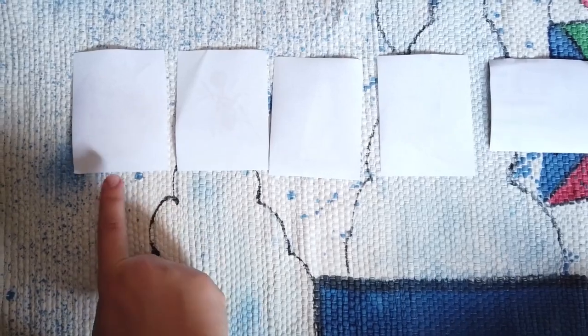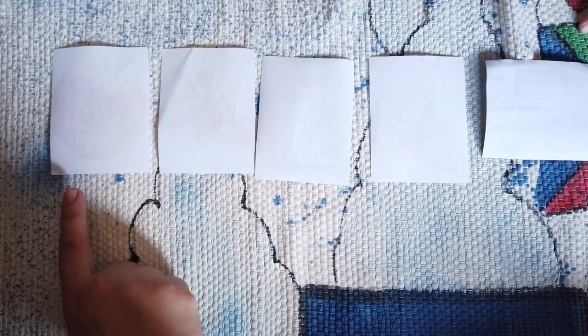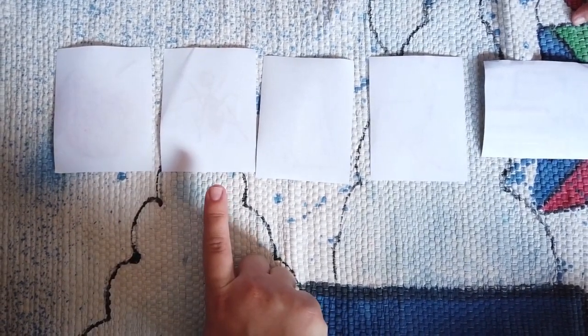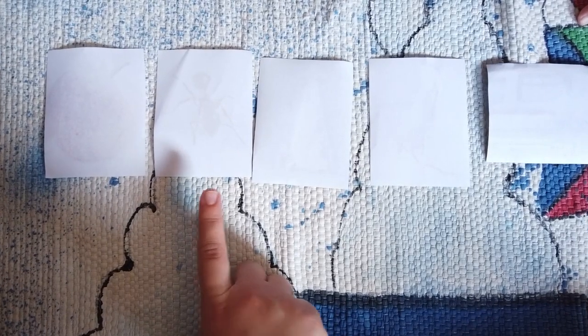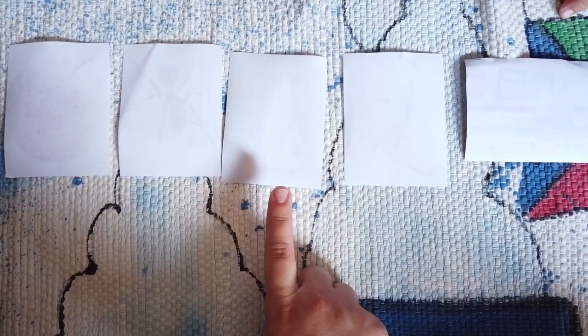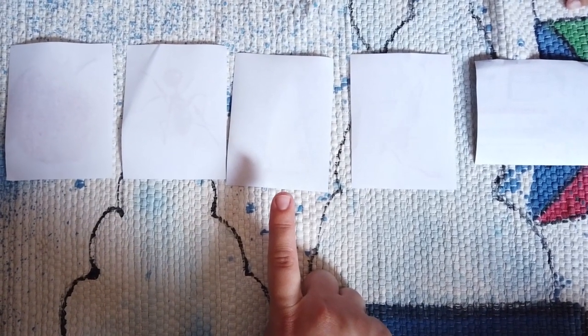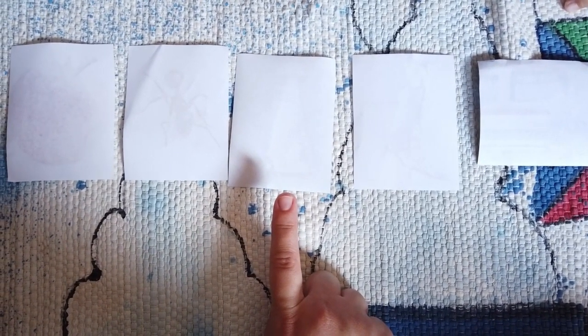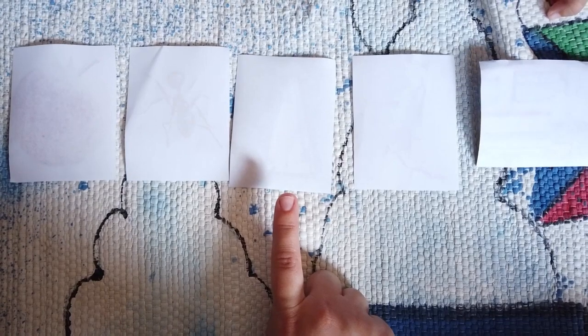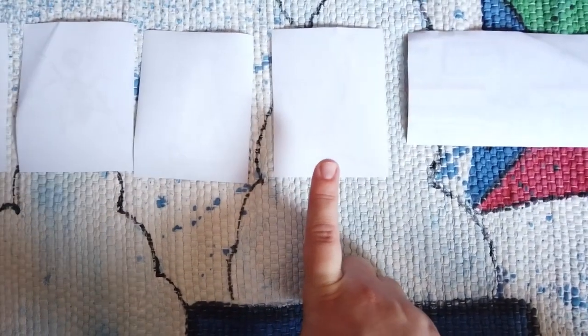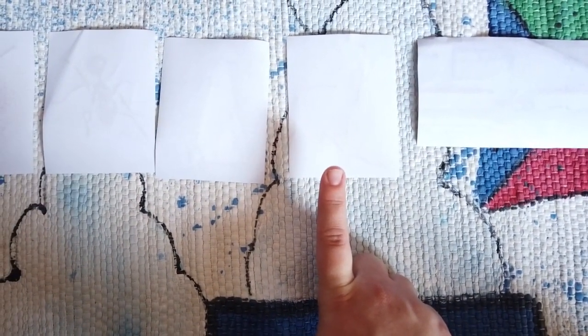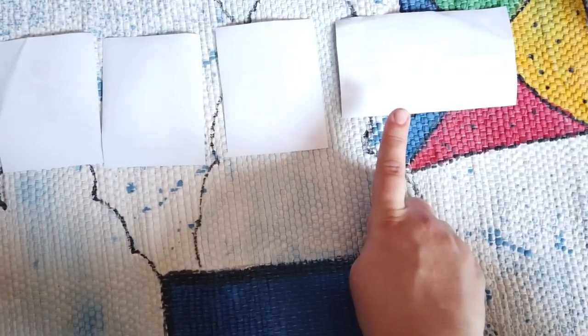Now, you have to remember all the sequence. The first one is? Apple. The second? Ant. The third? Arrow. The fourth? Ankle. Ambulance. Great job, baby.